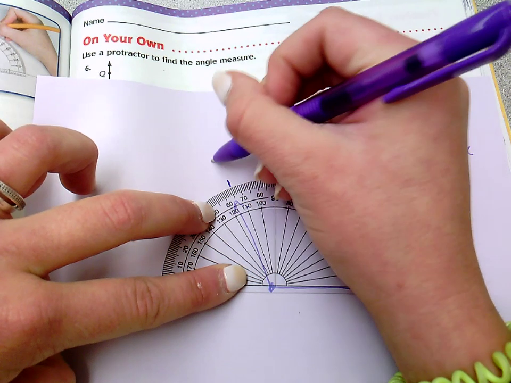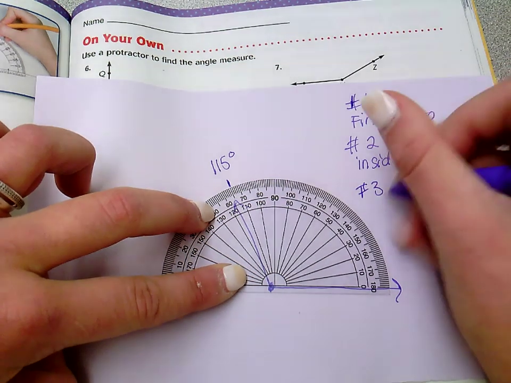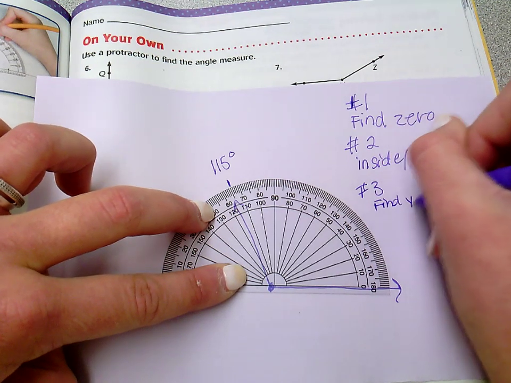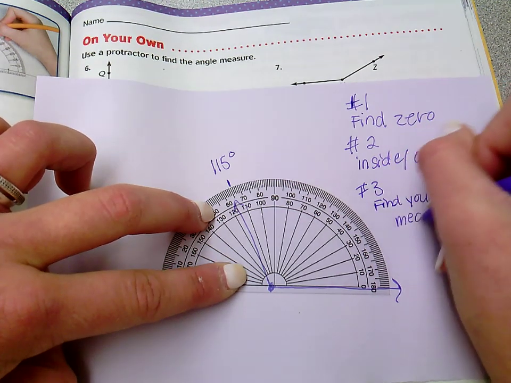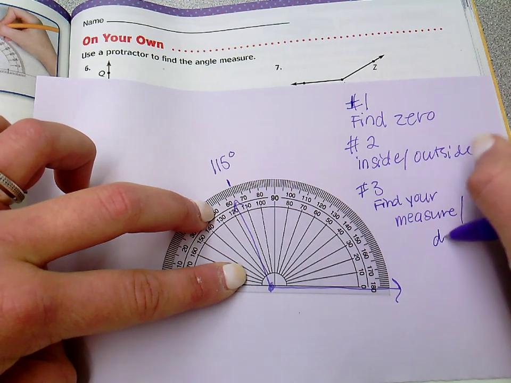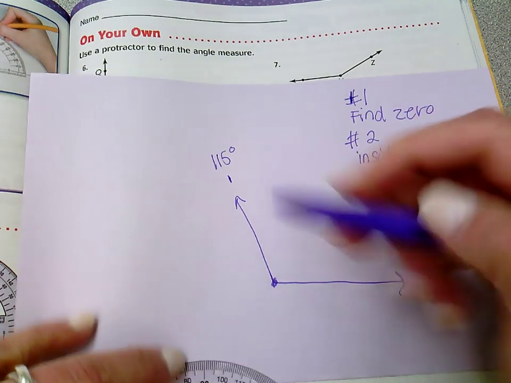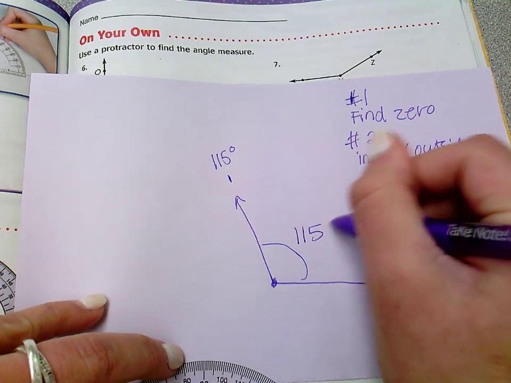Smack in the middle, it's about 115 degrees. So step 3 would be find your measure, or find your degree. This measures about 115 degrees.